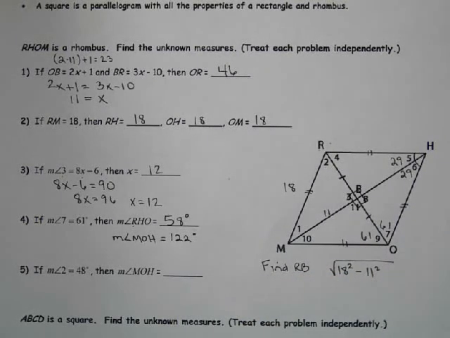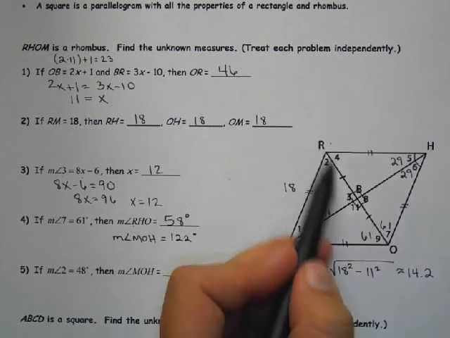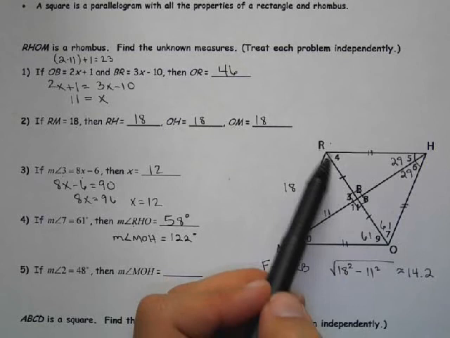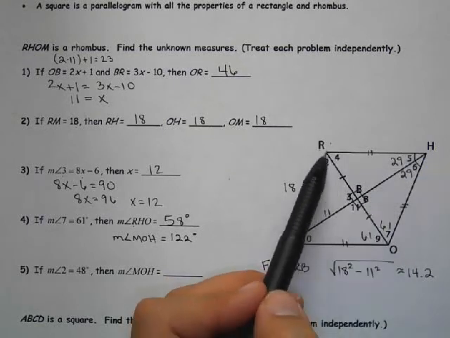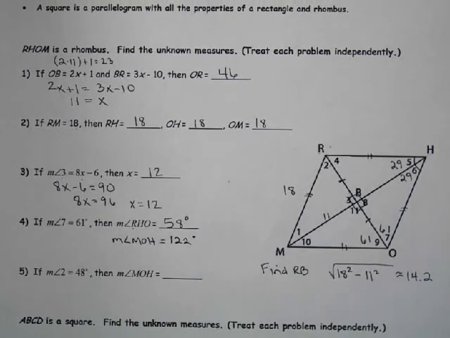And rounded to the nearest tenth, that would be 14.2. So again, when you are doing Pythagorean theorem in a rhombus, you're looking for these small right triangles and making sure you have at least 2 of the sides to work with. So hopefully that'll help you out to finish up the scavenger hunt today.